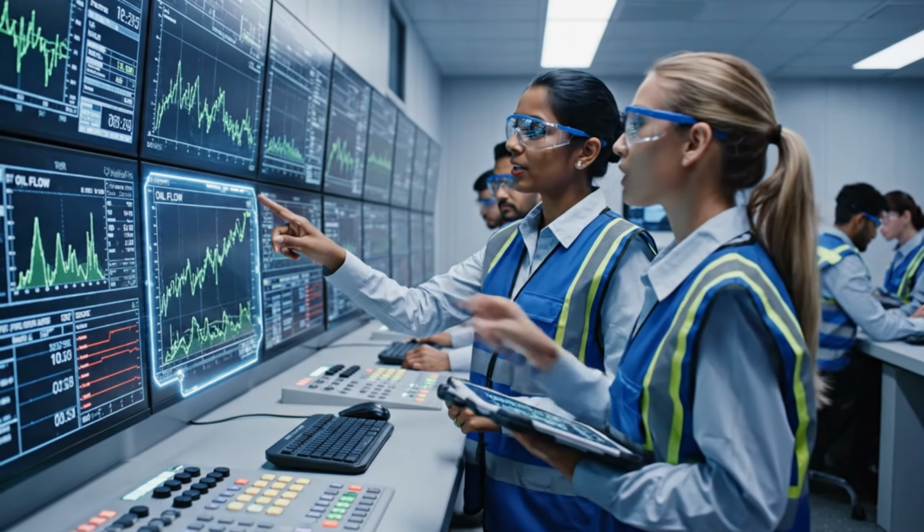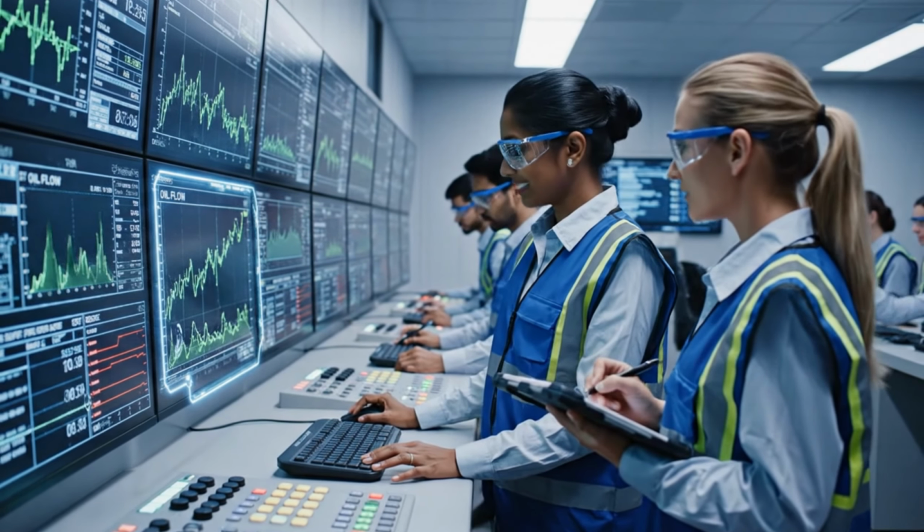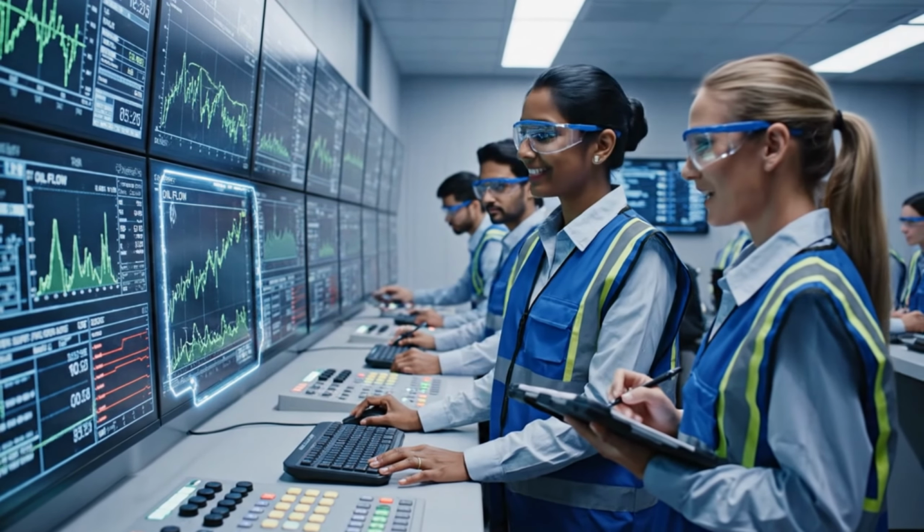Look at the fluctuation on the main pipeline. Adjusting the choke valve now. It's stabilizing. Yes. Perfect. Flow rates are optimal again.